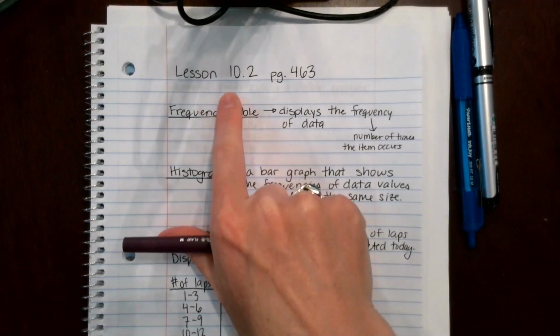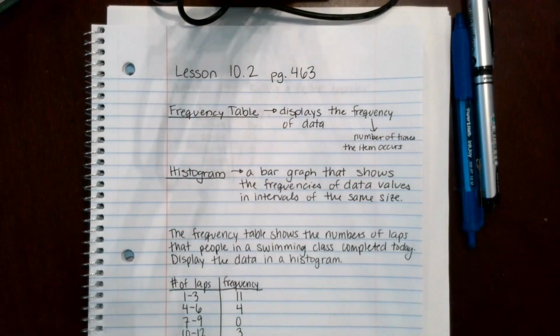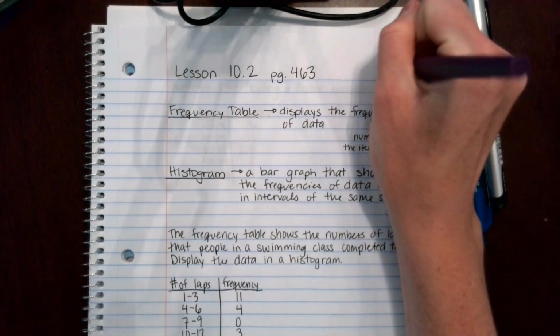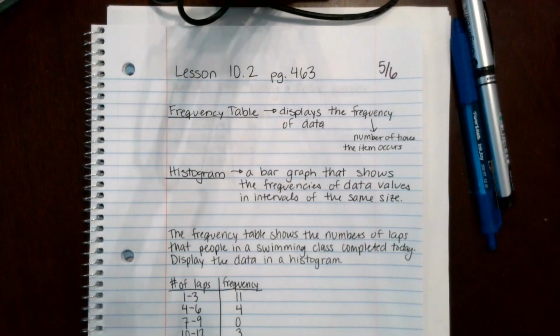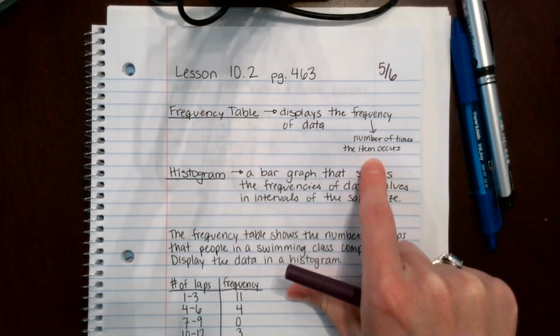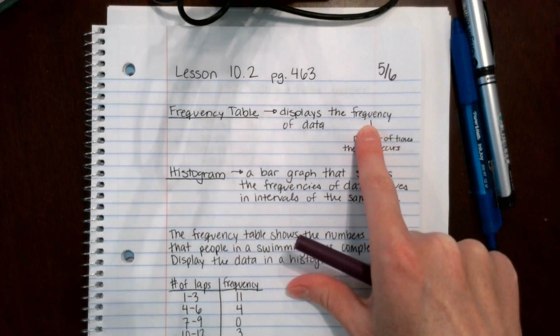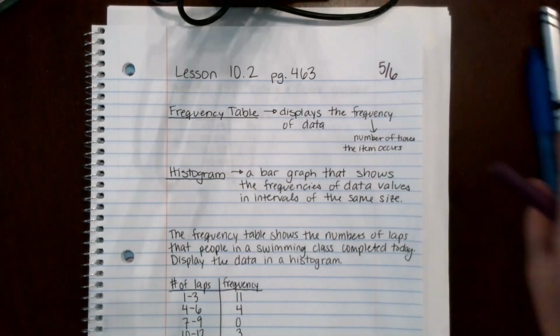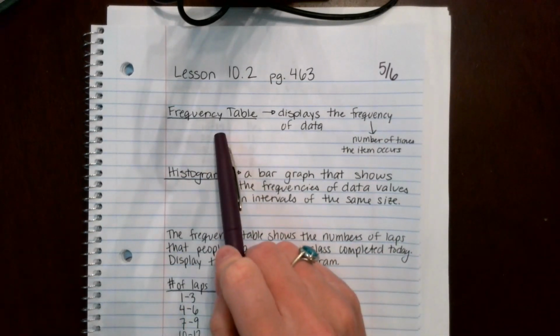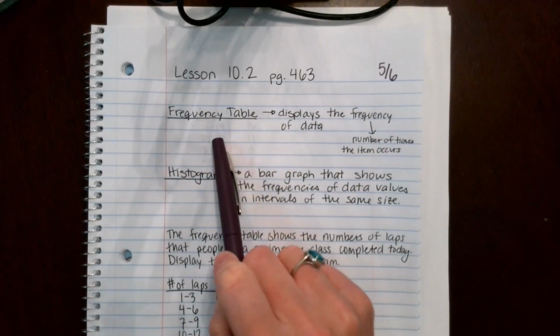Okay, so lesson 10-2 starts on page 463, and today's date is the 6th, 5-6. All right, a frequency table displays the frequency of data. And the frequency just means the number of times an item occurs. If you do something frequently, that means you do it a lot. Today we're talking about histograms, but a histogram is going to use a frequency table. So that's why we needed to understand what a frequency table was.